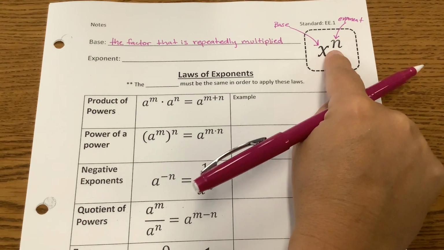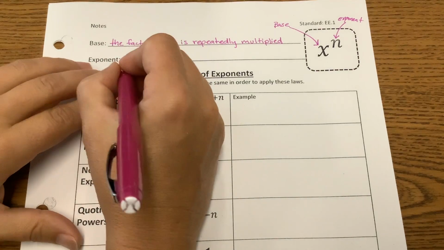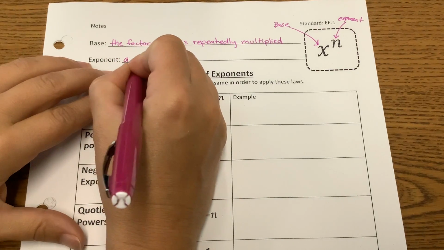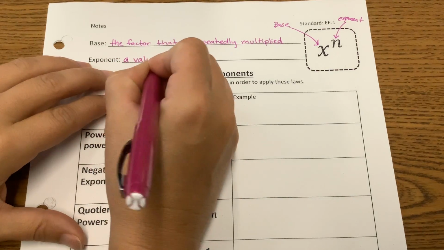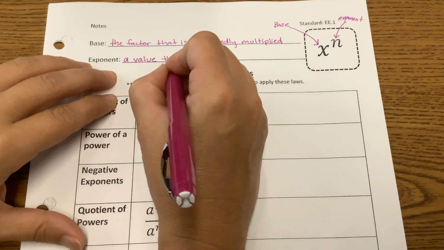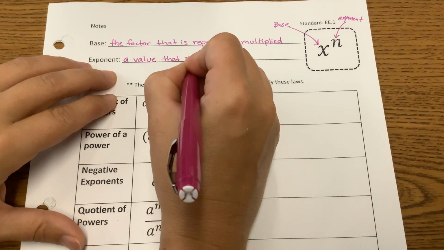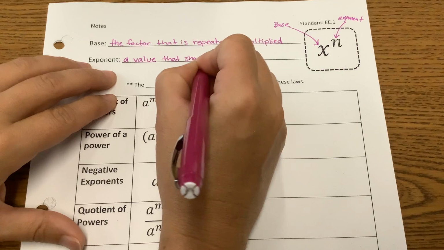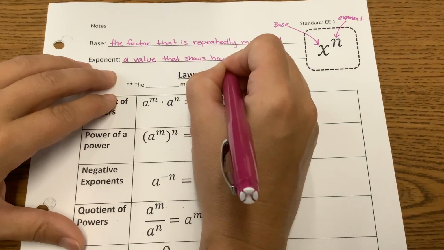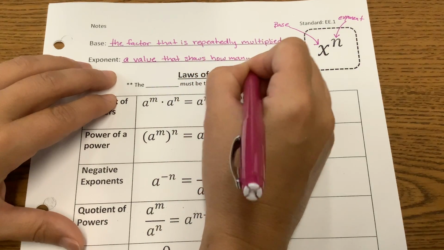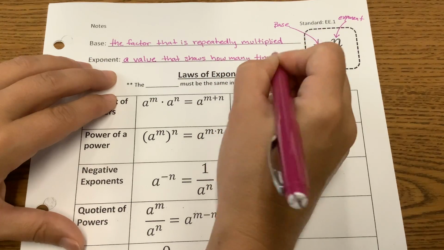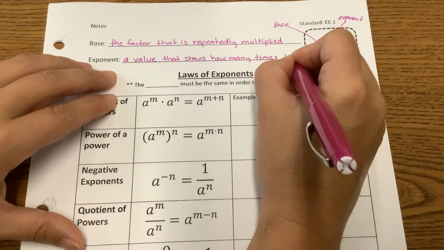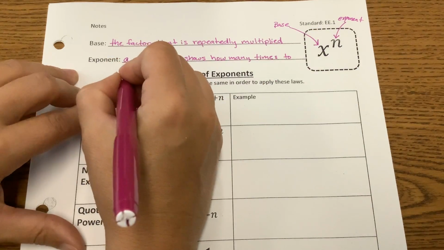N is our exponent. The exponent is a value that shows how many times to multiply a base by itself.